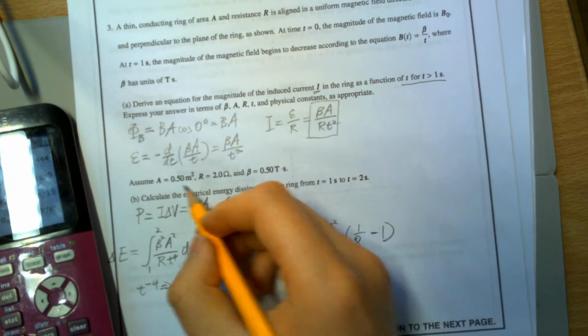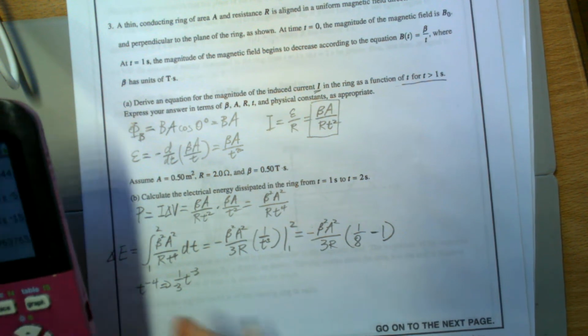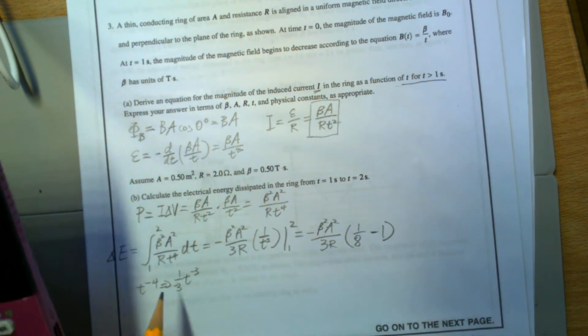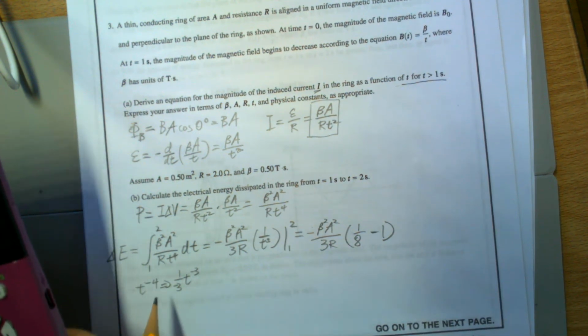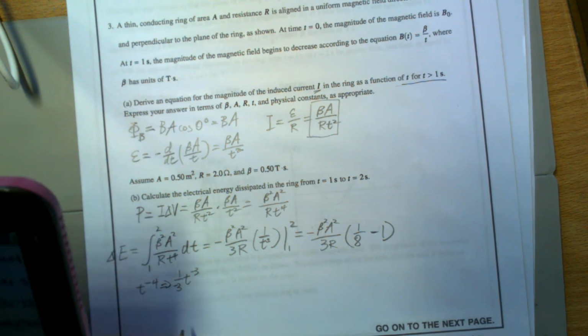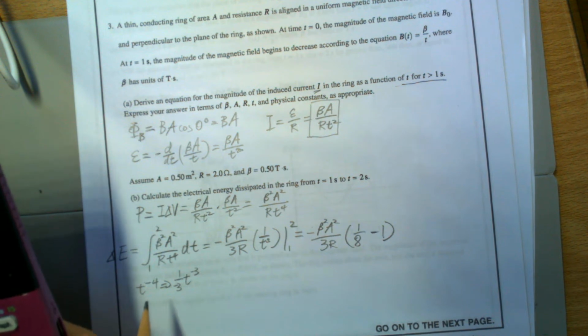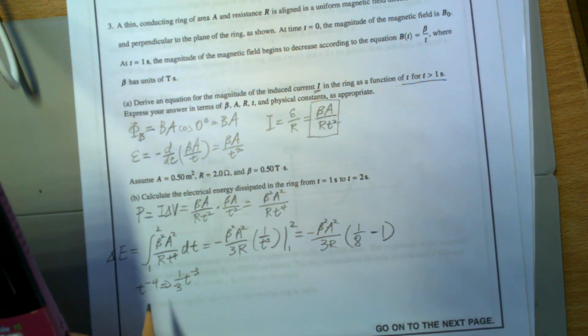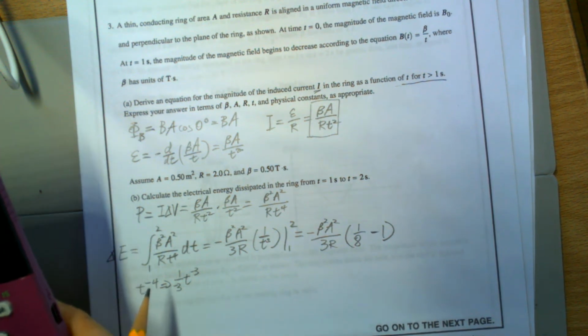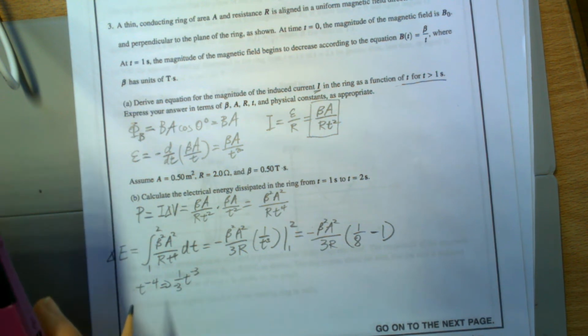And plugging these values into here, negative beta is 0.5 squared times A is 0.5 squared times 1 over 8 minus 1. We divided by 3R, R is 2.